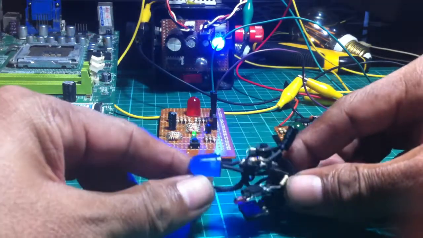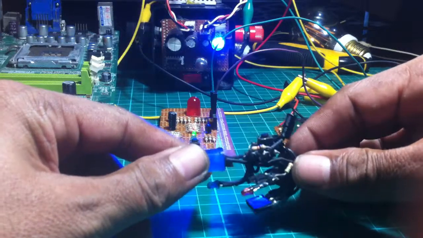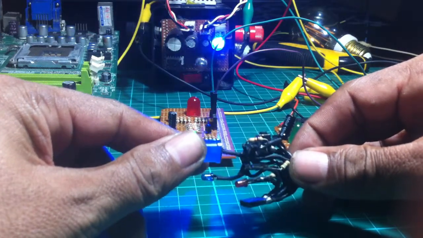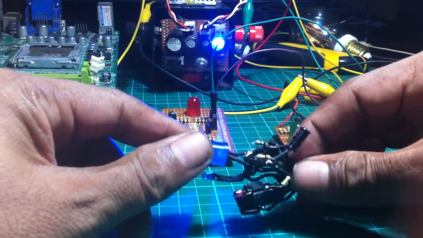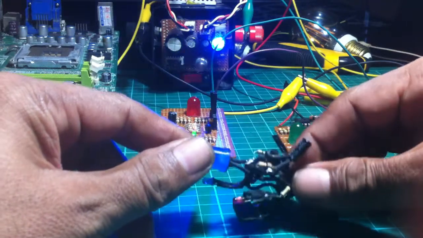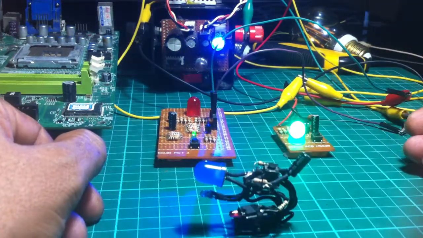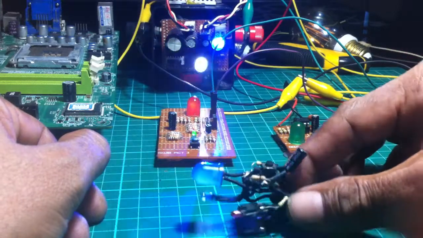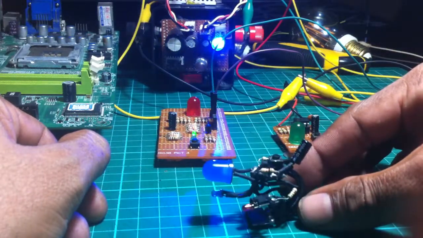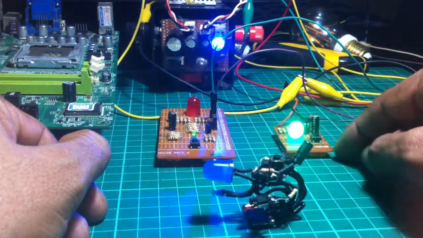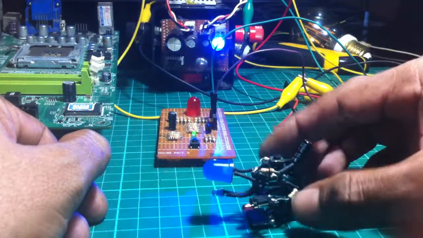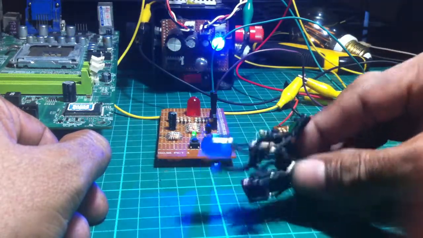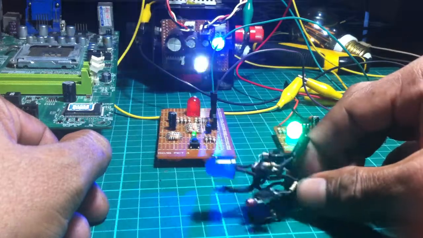But the function of this is also a 555 timer monostable multivibrator or a timer switch, just like this one. So the function of this is not just like a monostable in PCB version, but it also functions like this.